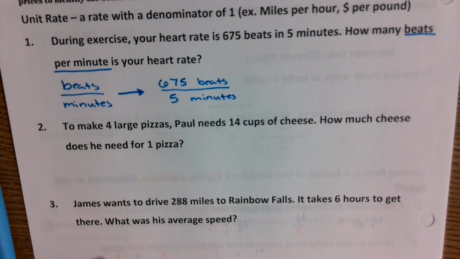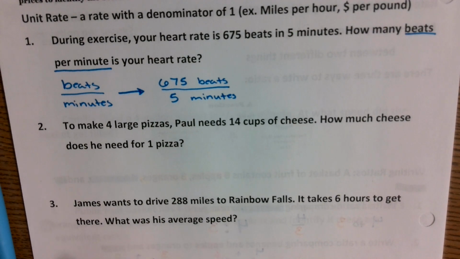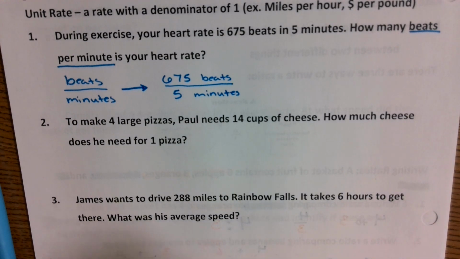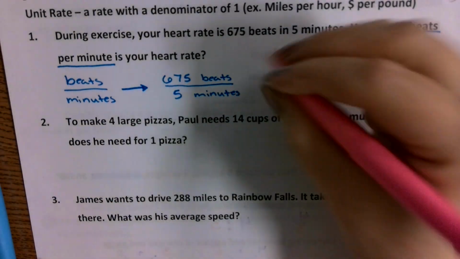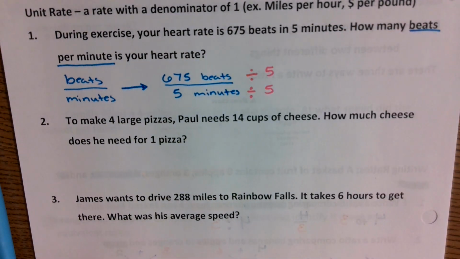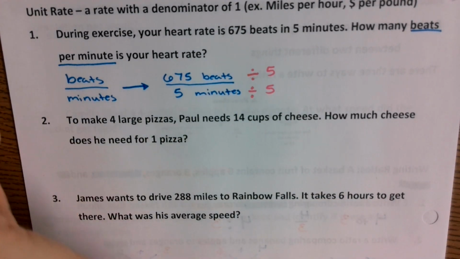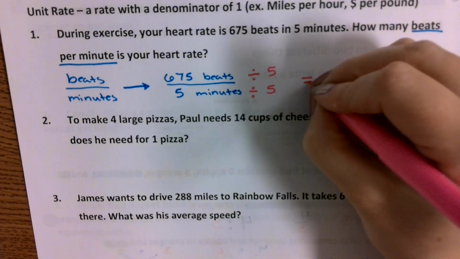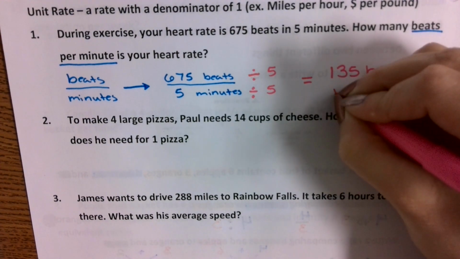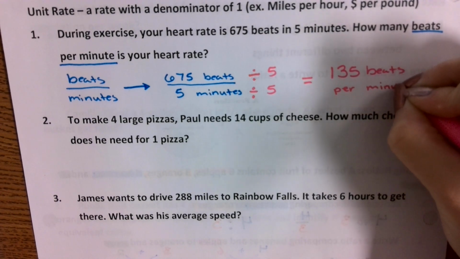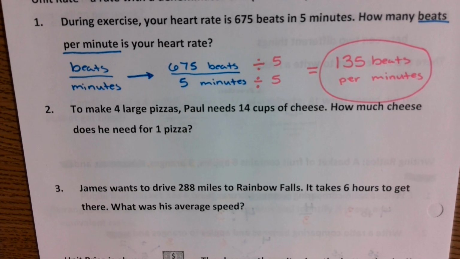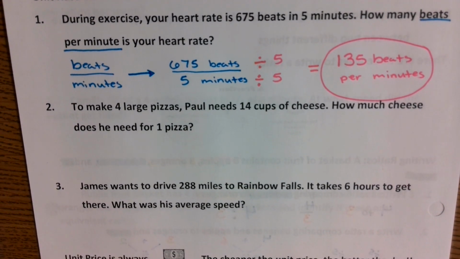Now here's the easy part. You always divide by the denominator, no matter what. Even if the denominator doesn't go perfectly into the value, you always divide by the denominator. So in this case, I'm dividing both by 5. What's 675 divided by 5? 135. So that comes out to 135 beats per minute. You always divide. Even if you get a decimal, it's perfectly fine.